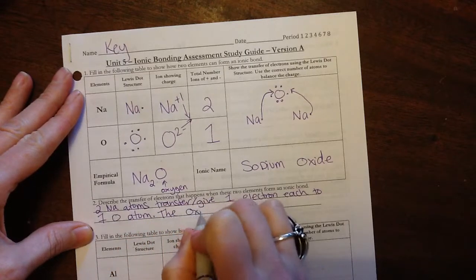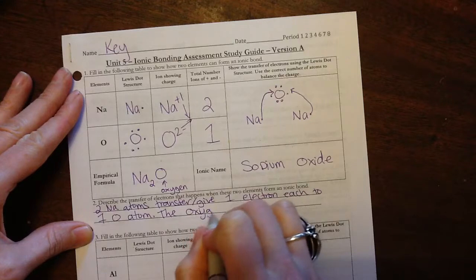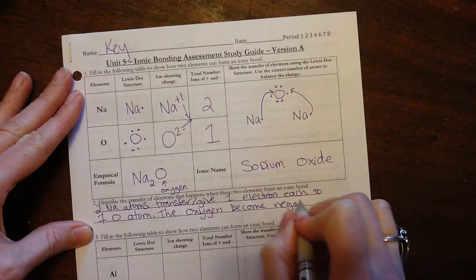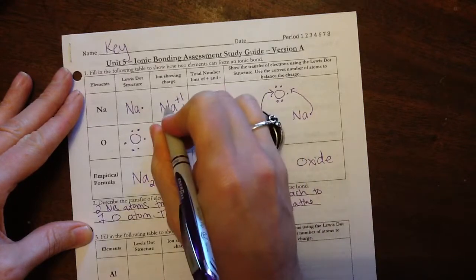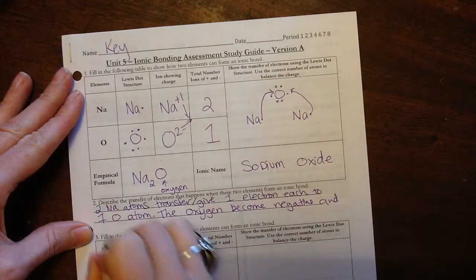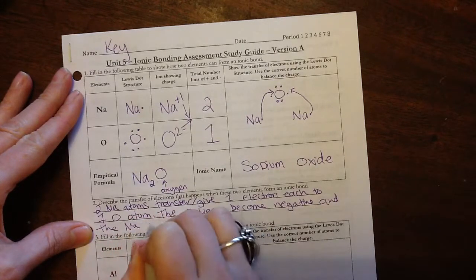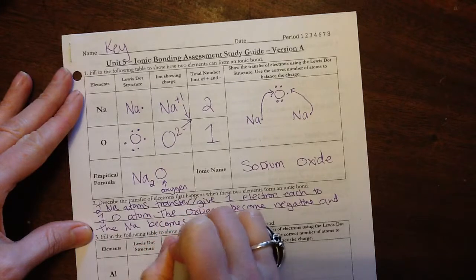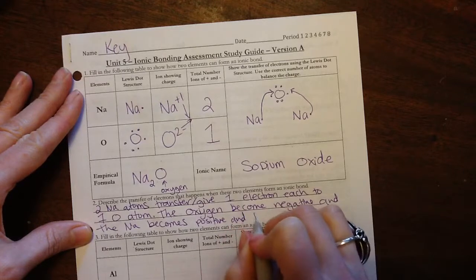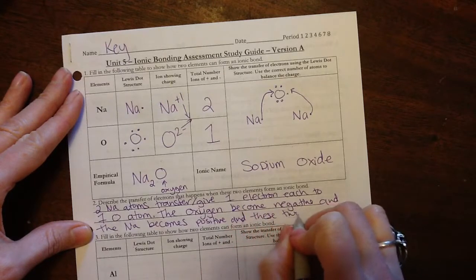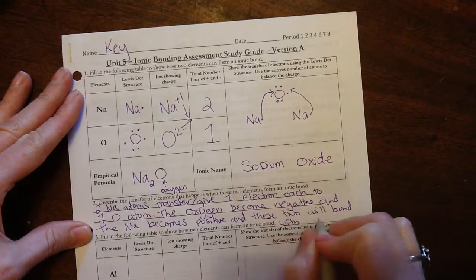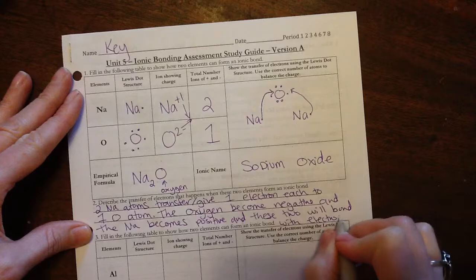The oxygen becomes negative. So because this sodium gave an electron, the oxygen becomes negative, and the sodium becomes positive, and these 2 will bond with an electrostatic force.